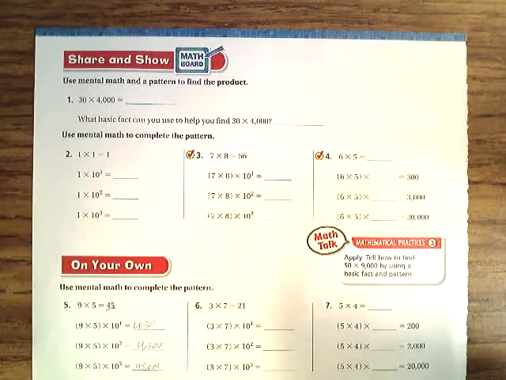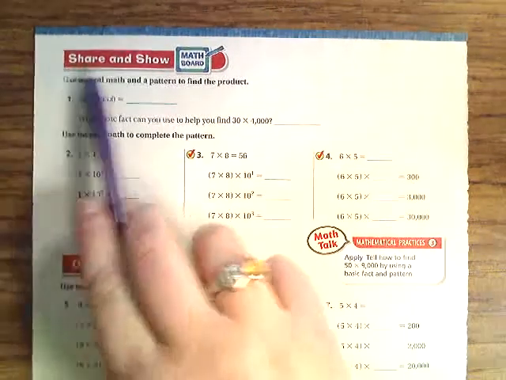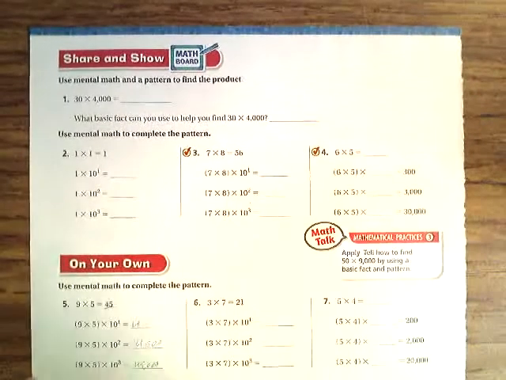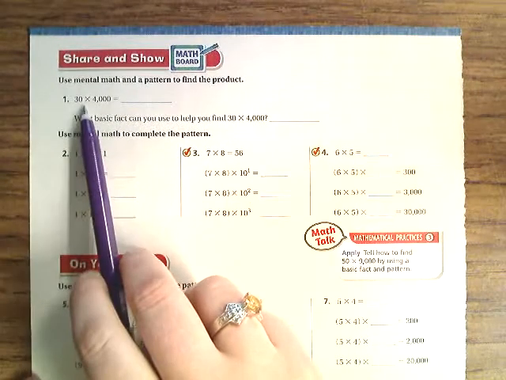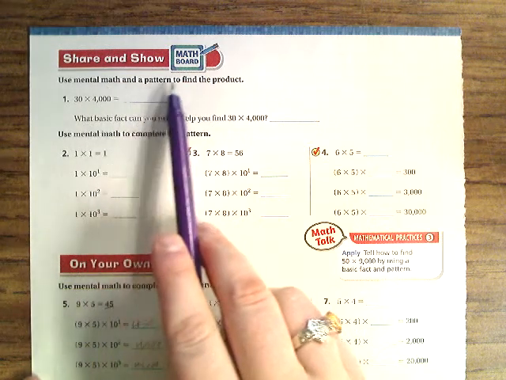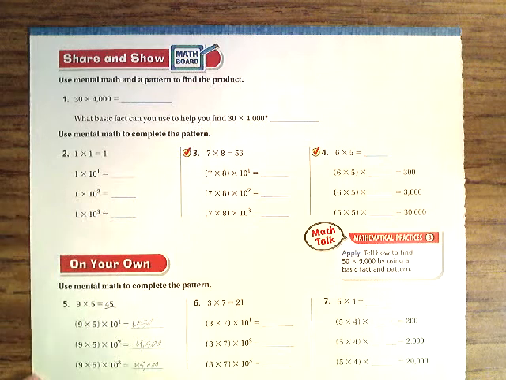Okay, page 30. We are at the top where it says share and show, okay? Page 30. So let's take a look at this together. So the direction for number 1, we're going to look at that one first, says use mental math and a pattern to find the product, okay?